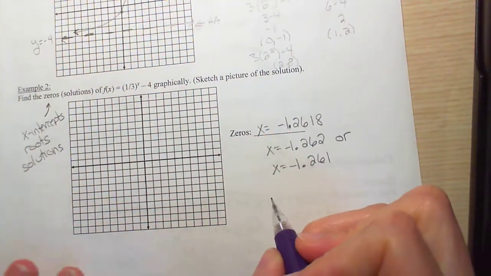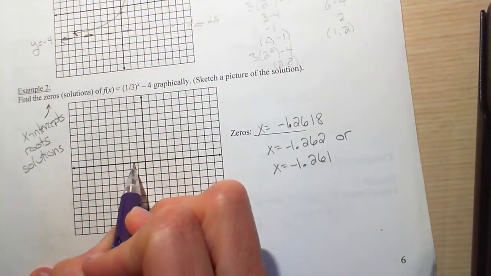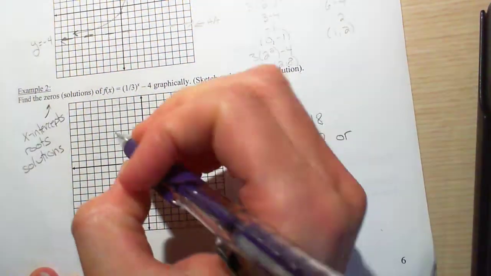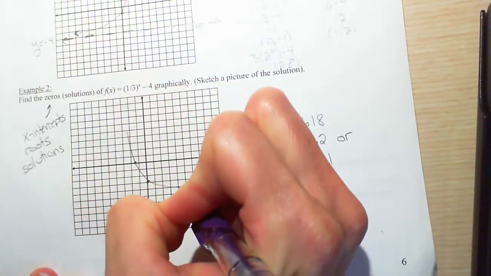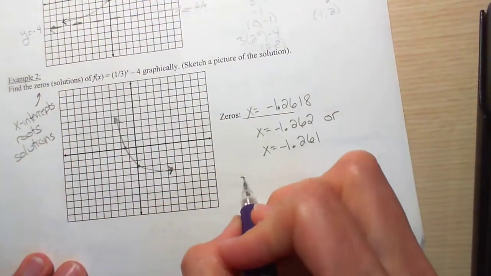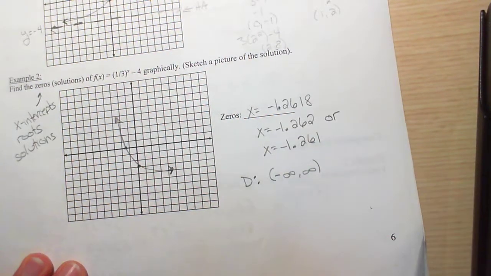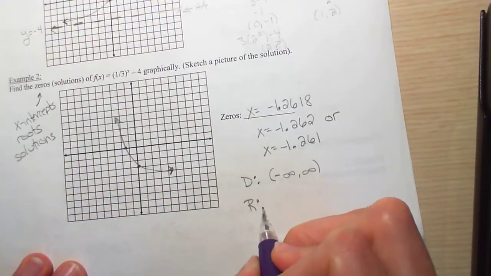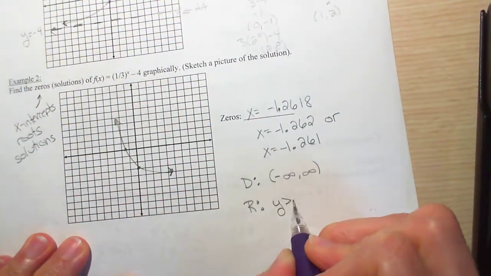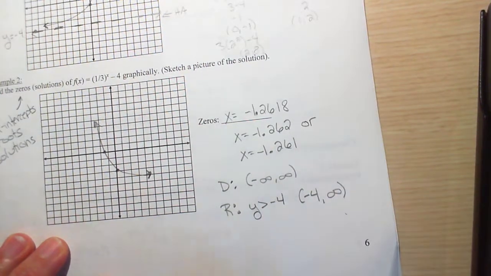I'm going to do domain and range. Let me sketch this guy. So this is my x-intercept. And it looks like down here at -3, so it's just a sketch. So I'm doing something like that. Maybe not the greatest sketch. Make yours better. Domain for this is all real numbers, from -infinity to infinity, and range is going to be, this is shifted down 4 also, so y must be greater than -4. So from -4 to infinity is my range.